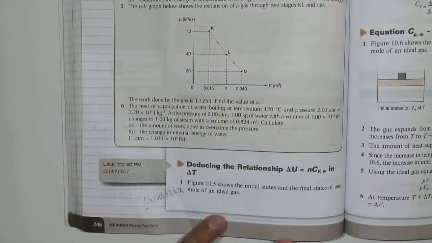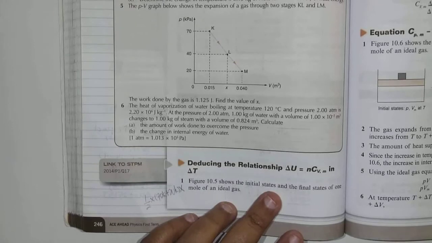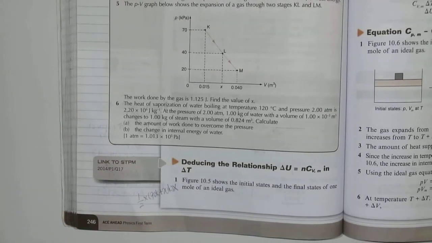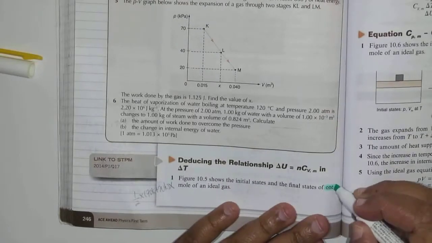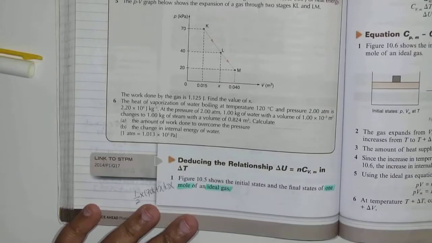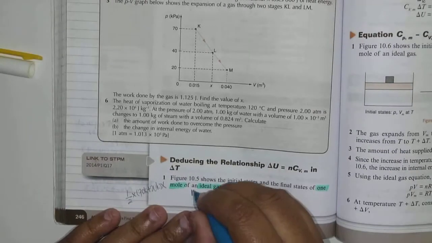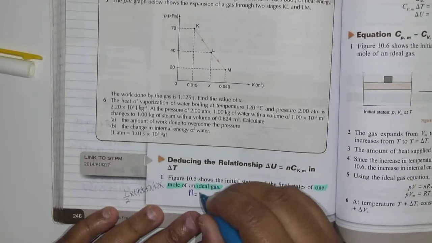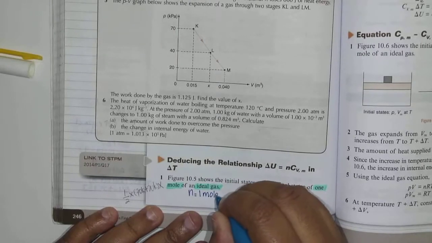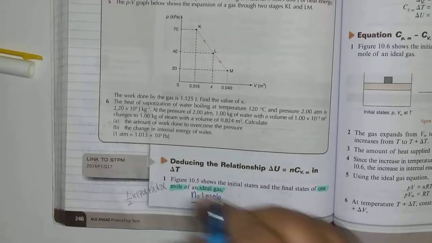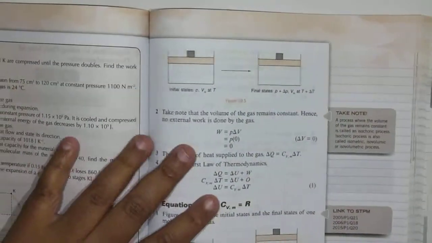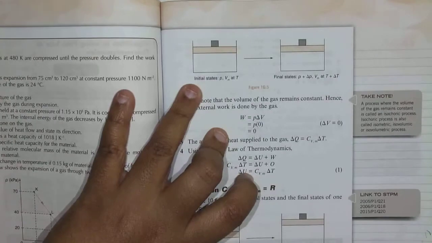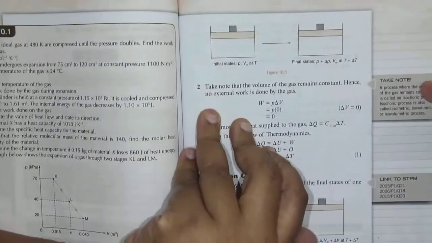Figure 10.5 shows the initial state and the final state of 1 mole. The key word here, class, is 1 mole. 1 mole of an ideal gas. So that means N equals 1 mole. Now we have this situation here, a container filled with gas.